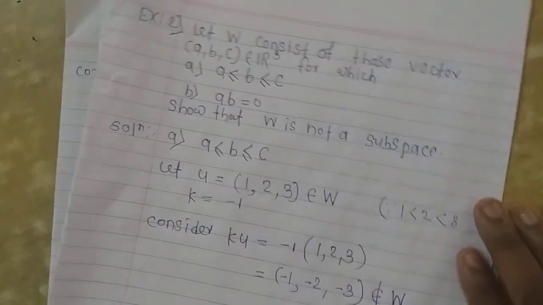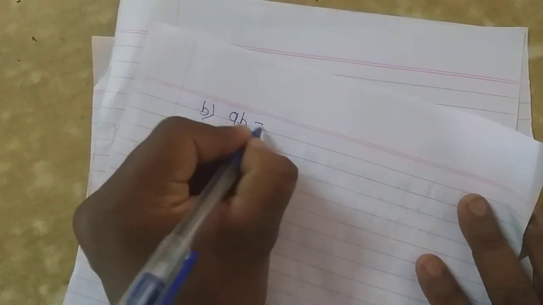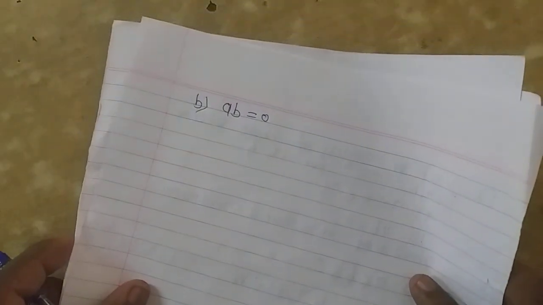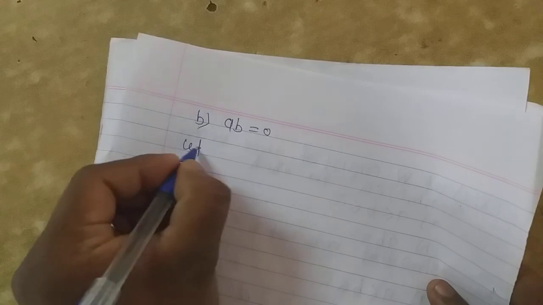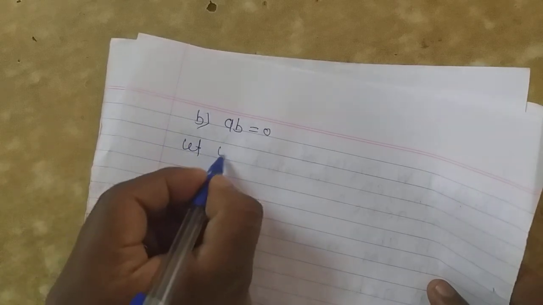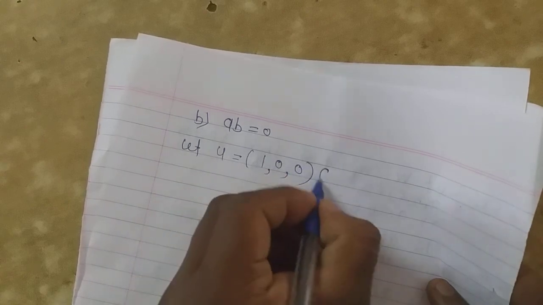Then the second condition is AB is equal to 0. In that problem, we use the vector addition. That means U plus V belongs to W or does not belong to W, but we have to show that U plus V does not belong to W. Then let the two vectors be U and V. Then U is equal to (1, 0, 0), which belongs to W.